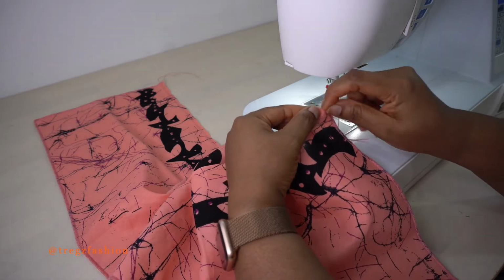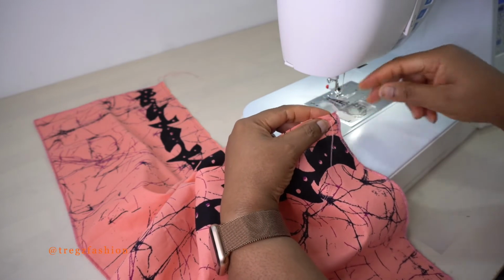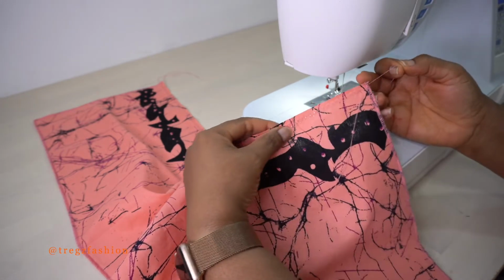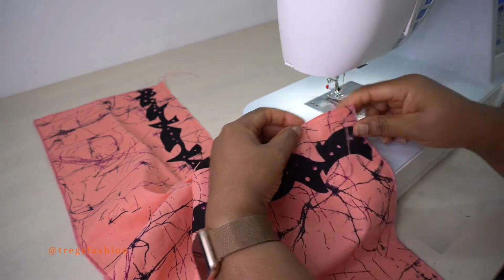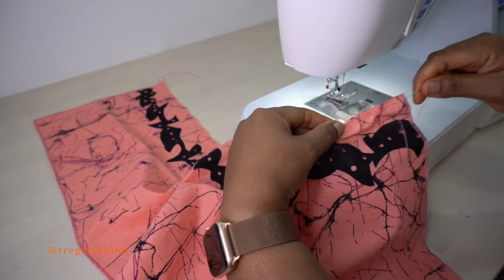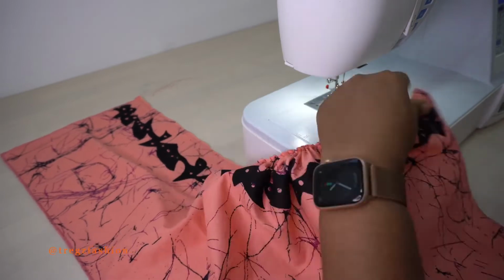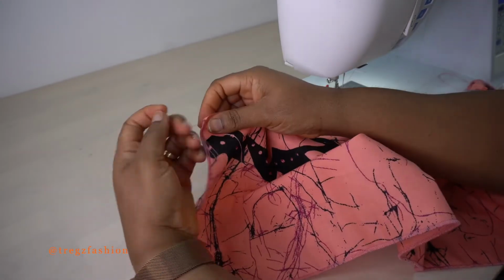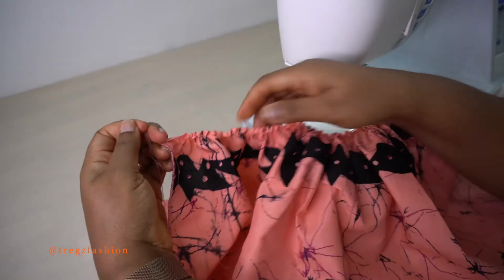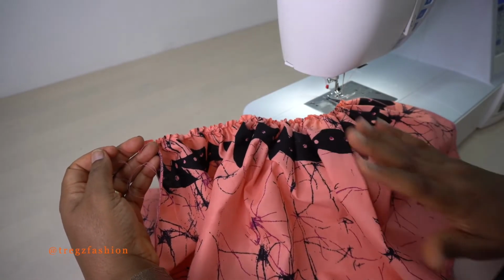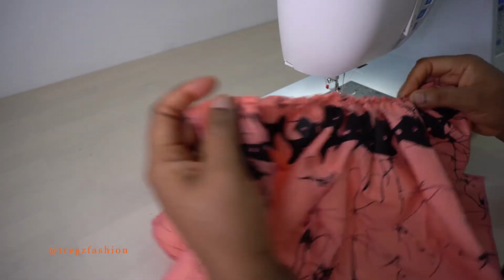The reason why we had to run 2 stitches is because in case one of the threads break, then you have the other threads to pull it. So you're going to pull the 2 threads at the back or the 2 threads in front. And then you're going to do the same thing for the other side, and then I'm going to show you how to attach it to the upper section.